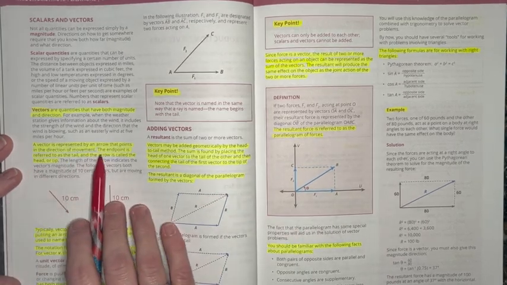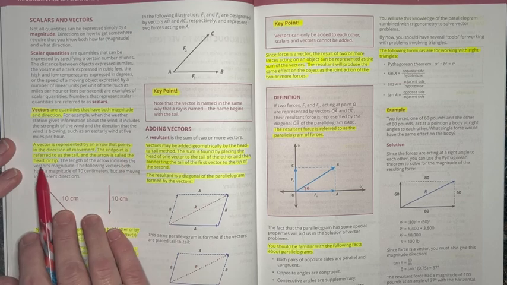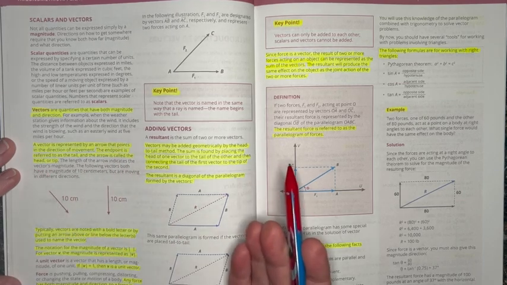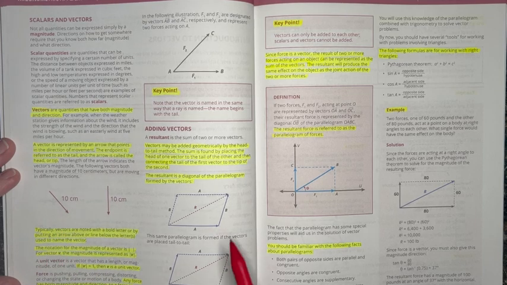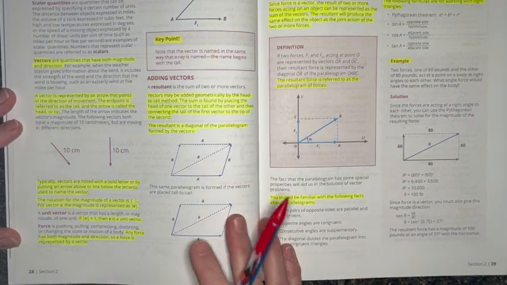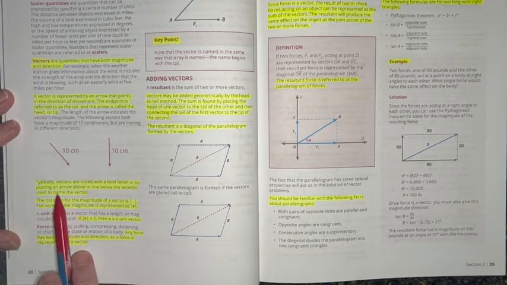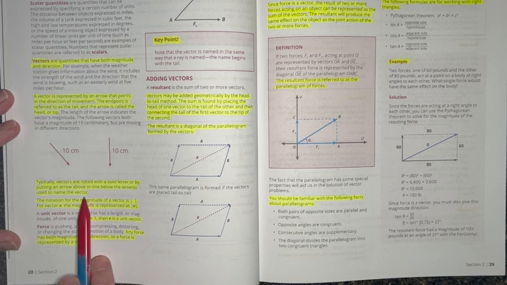A vector is represented by an arrow that points in the direction of movement. The endpoint is referred to as the tail, and the arrow is called the head or the tip. Okay, tail, tip, tail or head, right? The arrow points in the direction of the movement. Typically, vectors are noted with a bold letter or by putting an arrow above a line or below the letters used to name the vector.